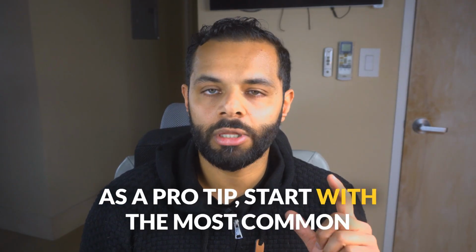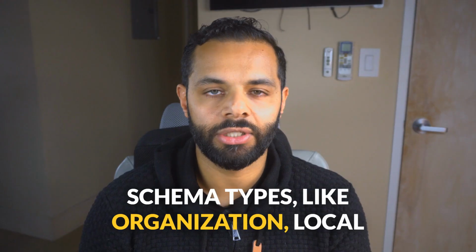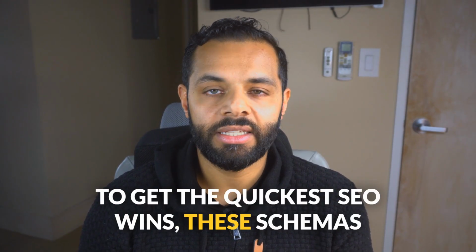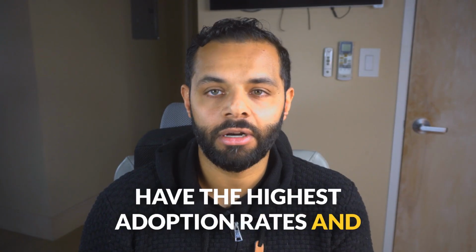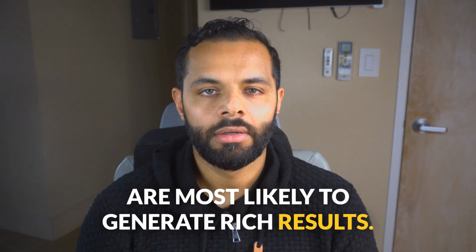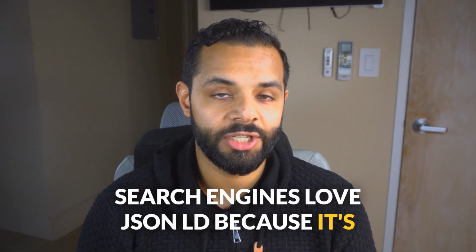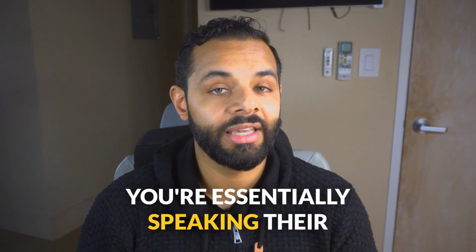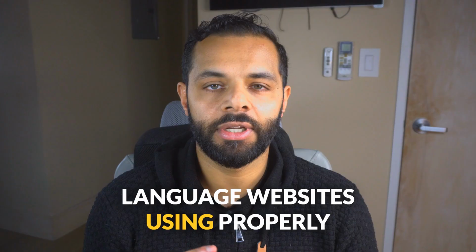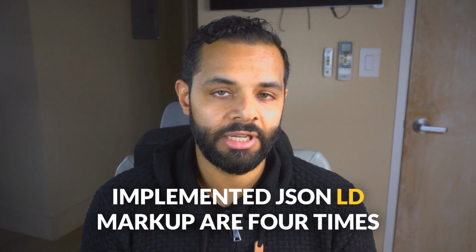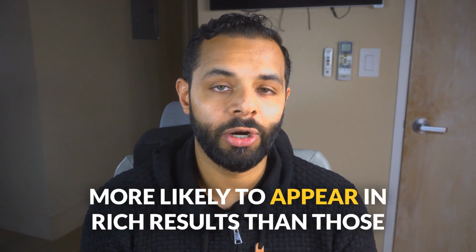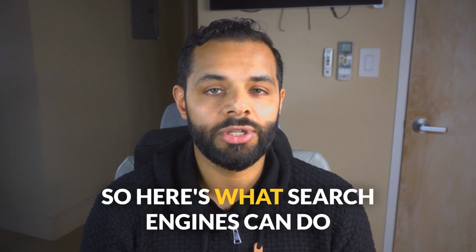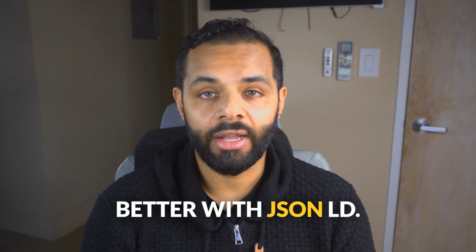As a pro tip, start with the most common schema types like organization, local business, or article to get the quickest SEO wins. These schemas have the highest adoption rates and are most likely to generate rich results. Search engines love JSON-LD because it's predictable and easy to parse. When you implement it correctly, you're essentially speaking their language. Websites using properly implemented JSON-LD markup are 4 times more likely to appear in rich results than those without structured data, which is nuts. So here's what search engines can do better with JSON-LD.